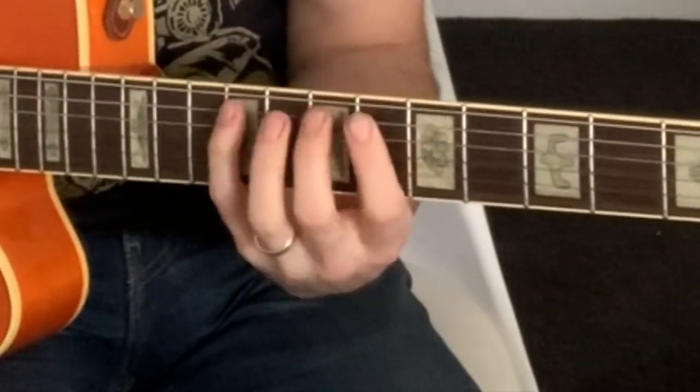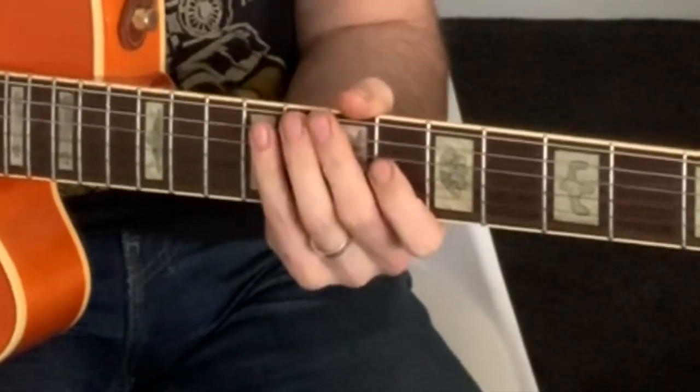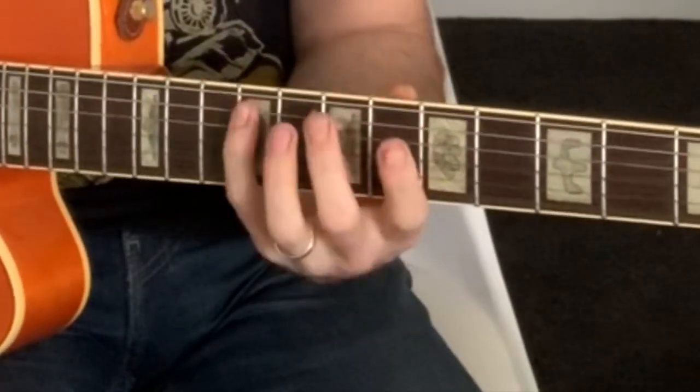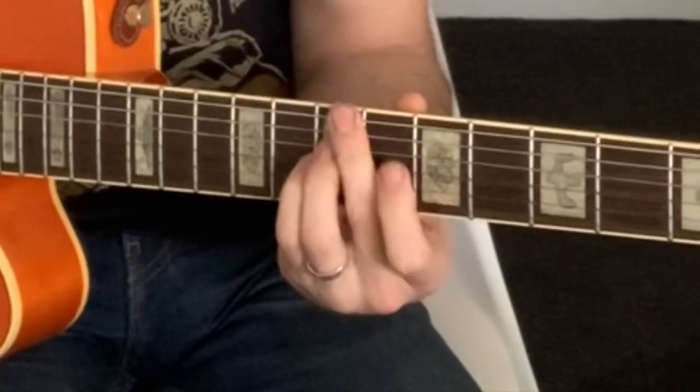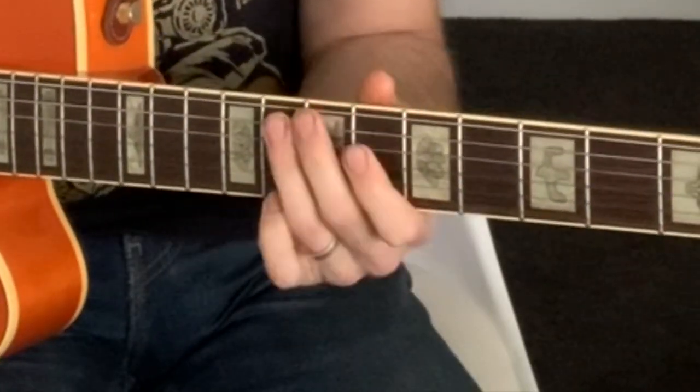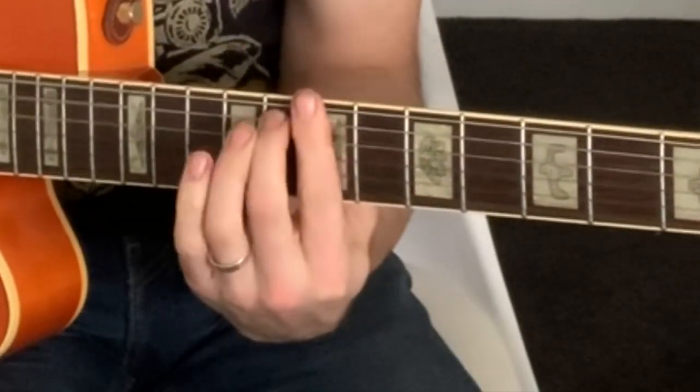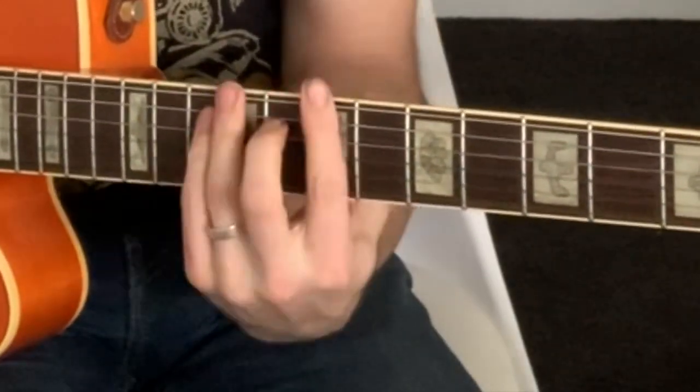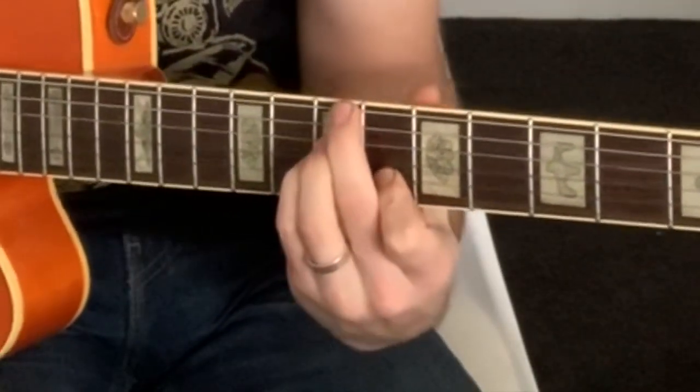1, 2, 3, 4, 5. Yep, that's right. I'm going back to a major to refer to the tones. 1, 2, 3, 4, 5. There's the flat 5. Okay, but we don't want to play it here. A little bit muddy. You can play it there, but it's muddy. B minor 7, flat 5.